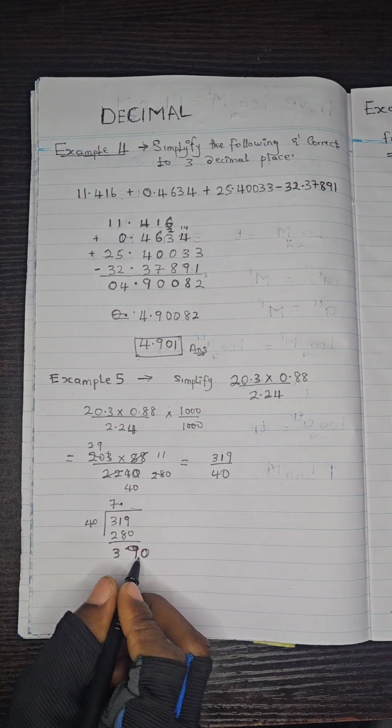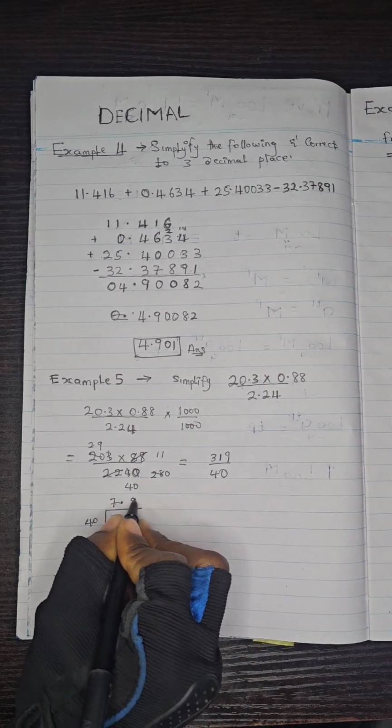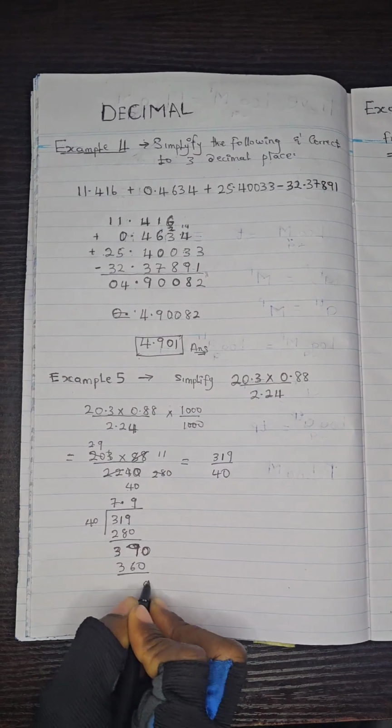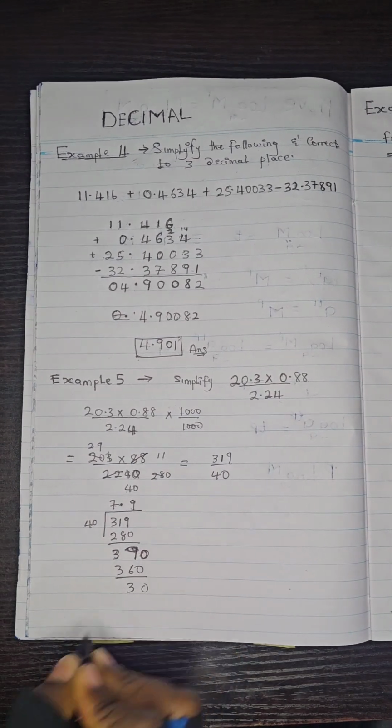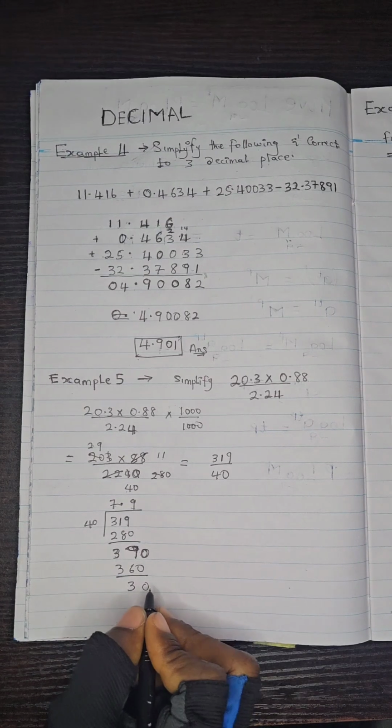So 40 into this will give me 9. 9 times 40 is 360. You subtract, you have 0, you have 3, right? Can 40 go? No, you add 0.